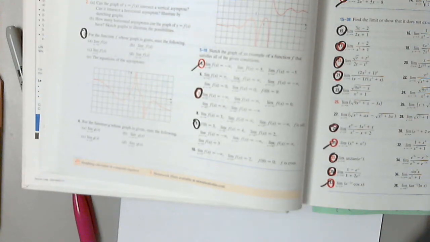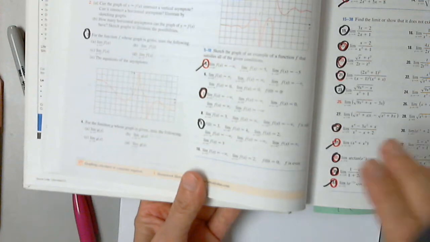Which one? Which one? Any preference? No preference? 7. Which one?